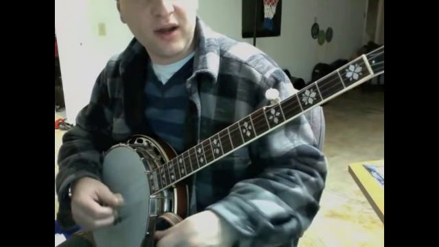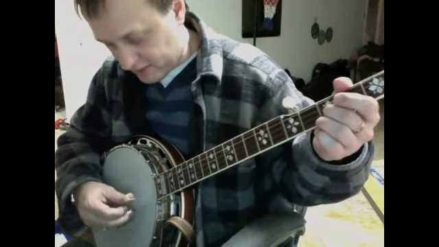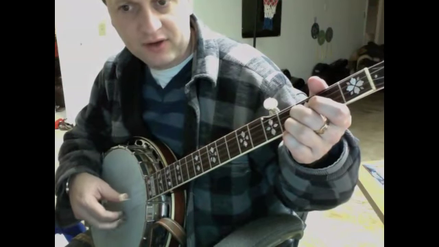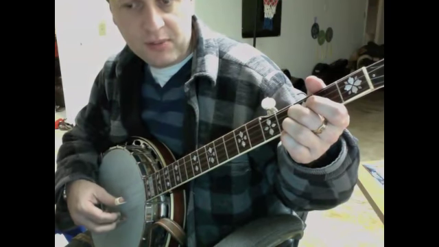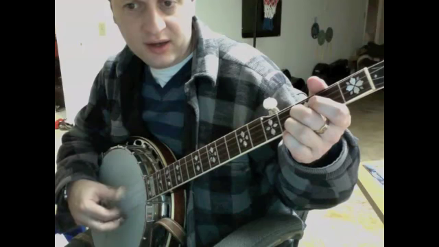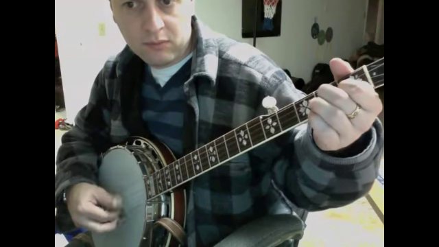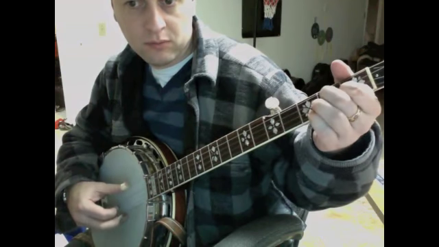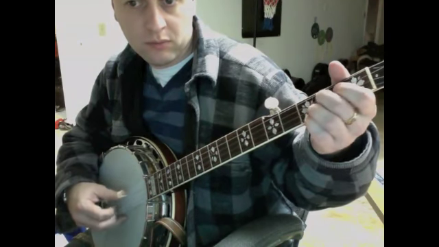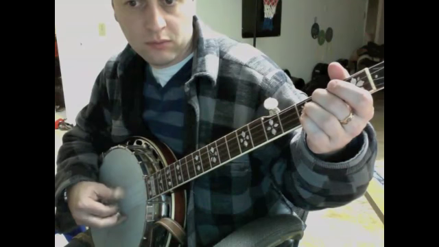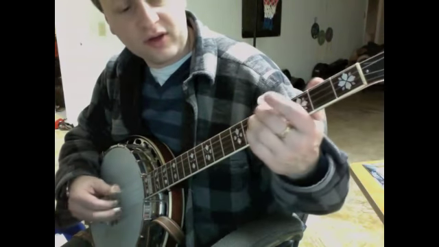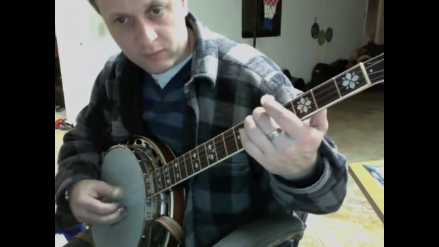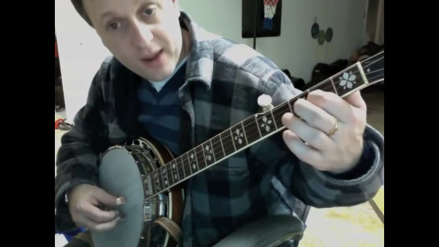So with the alternating thumb, I'm going to cheat a little bit. I'm going to do, which is a thumb, middle, instead of going thumb, index, thumb, middle. You could do that. So let's try that. So slide. And then you can do a hammer on here.